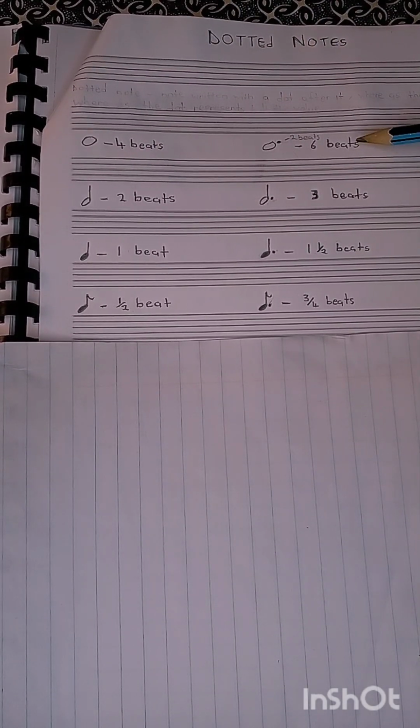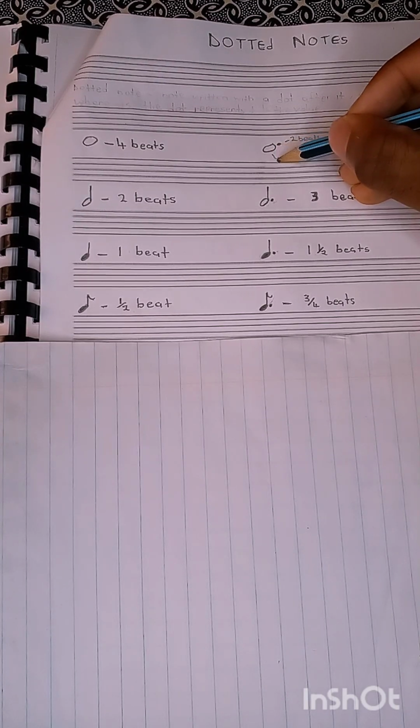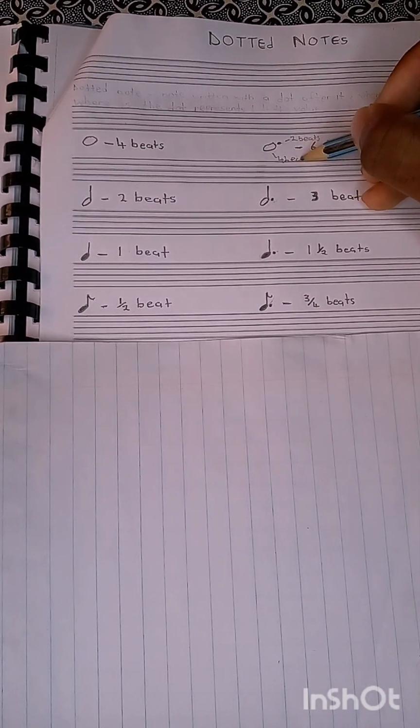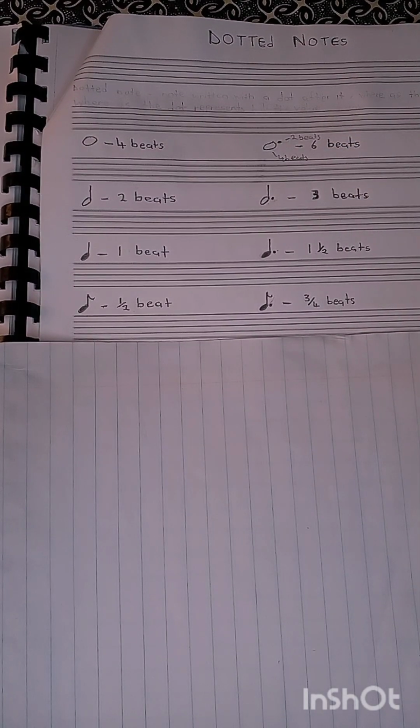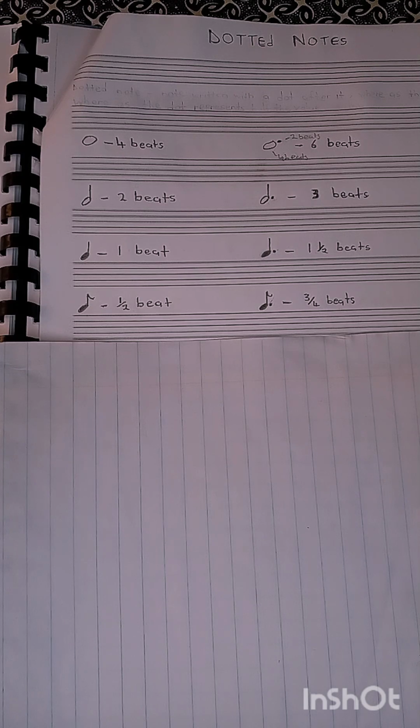So now, how did we get to 6 beats? We know that a normal semibreve is 4 beats. And since we know that half the value of the semibreve is equal to the value of the minim, we add these values. So 4 plus 2 equals 6 beats. I hope you guys are understanding that.